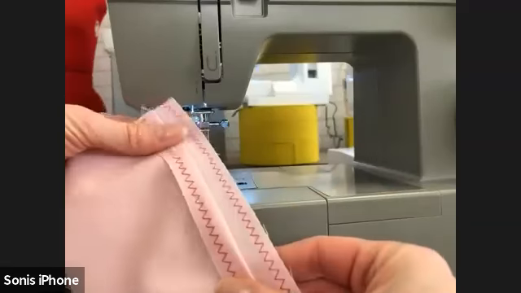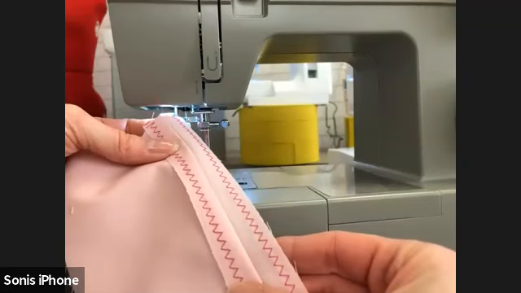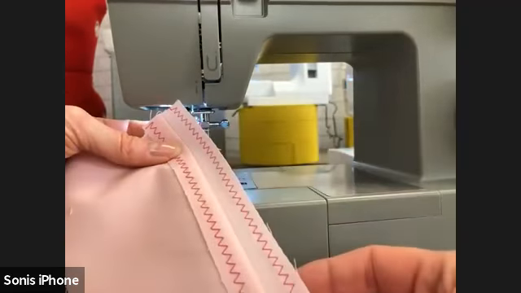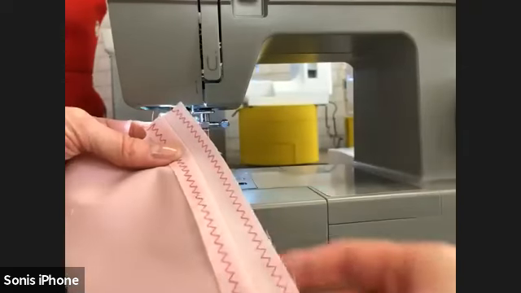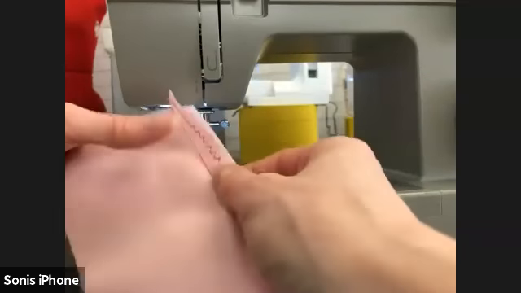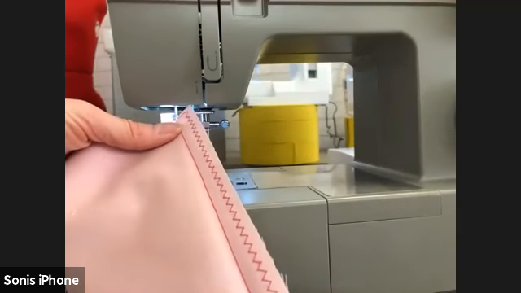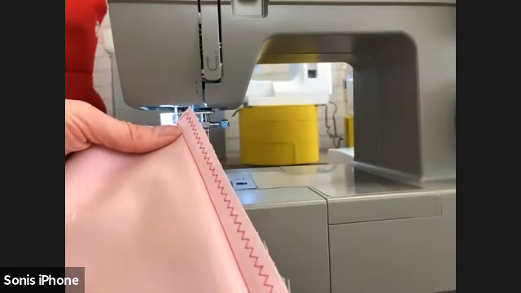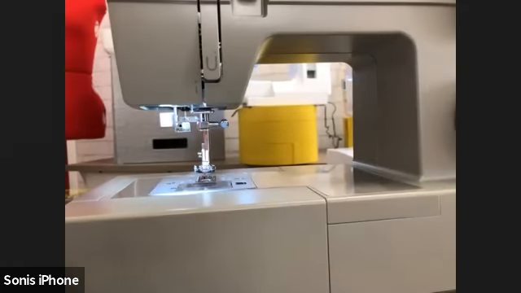And notice I used my zigzag as a seam finish, to finish the edges so my fabric won't fray. But basically that straight stitch is your seam, whether it's a seam for quilting, we'll talk about that, or a seam for making a garment.